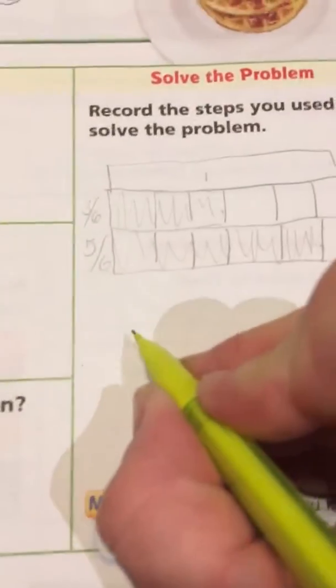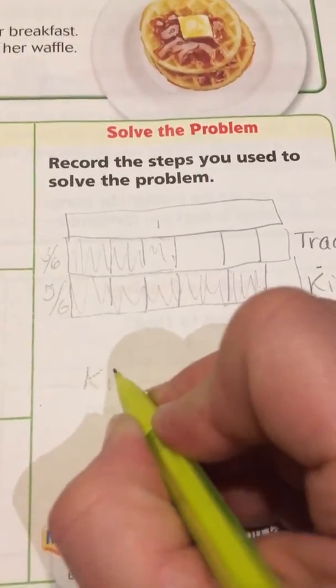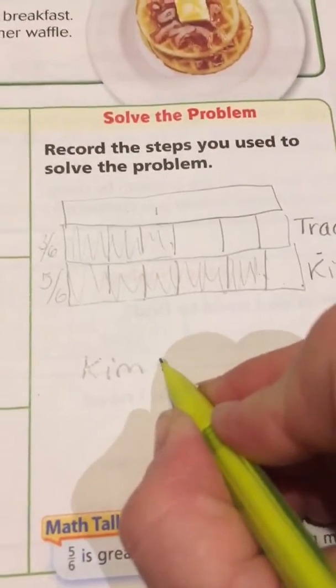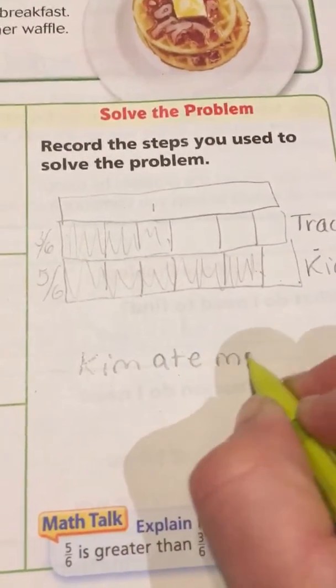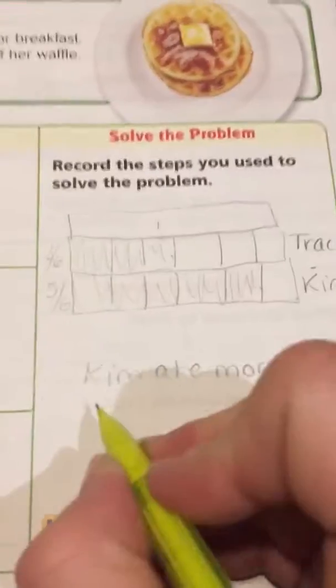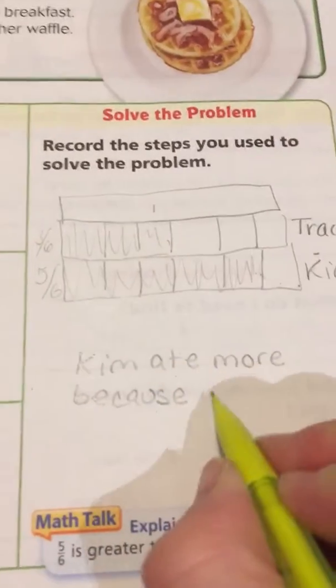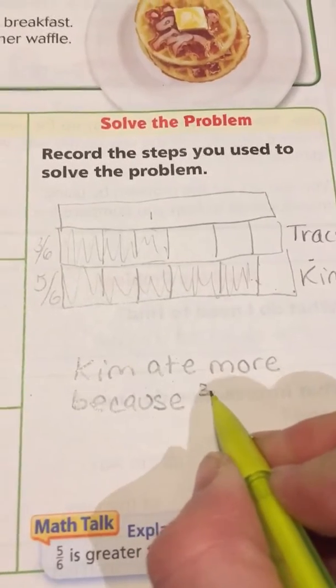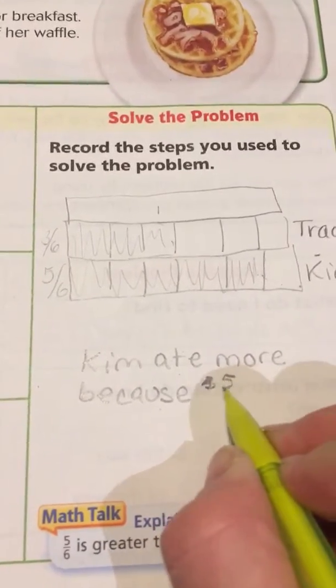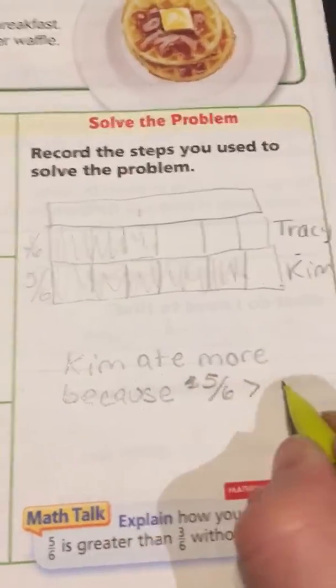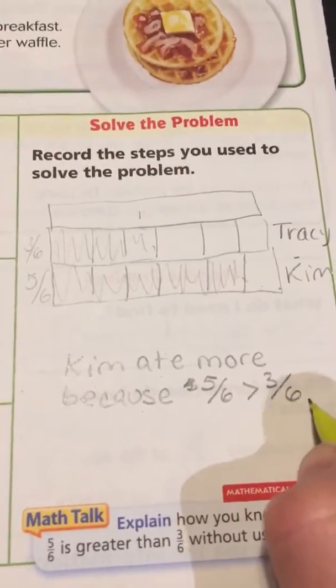So we know that Kim ate more waffle. Because, remember, your explanation is important. 5/6 is greater than 3/6.